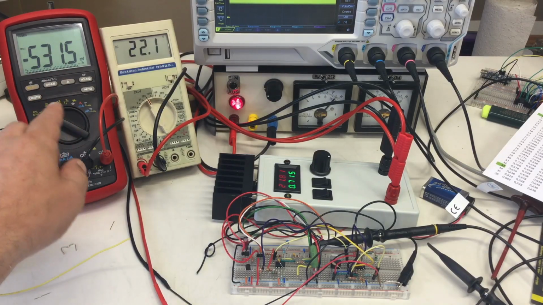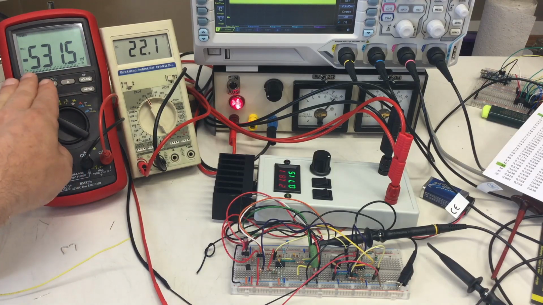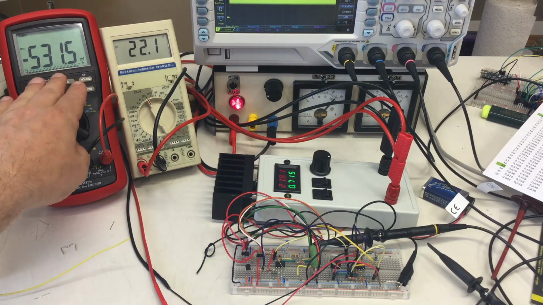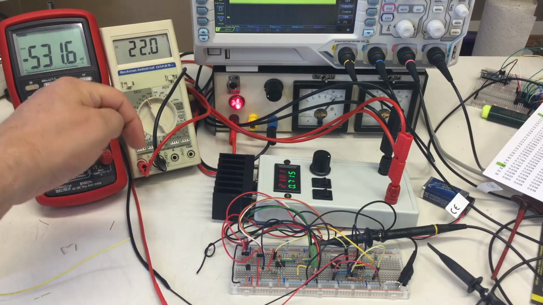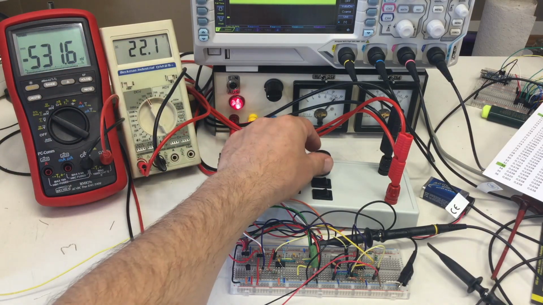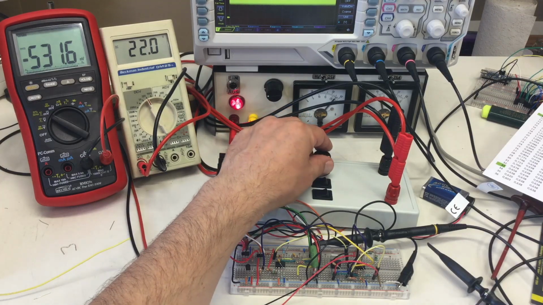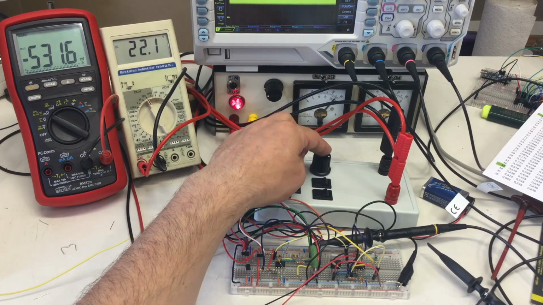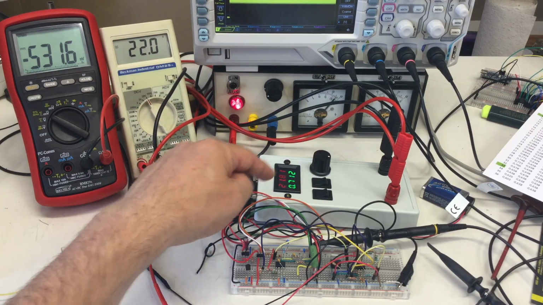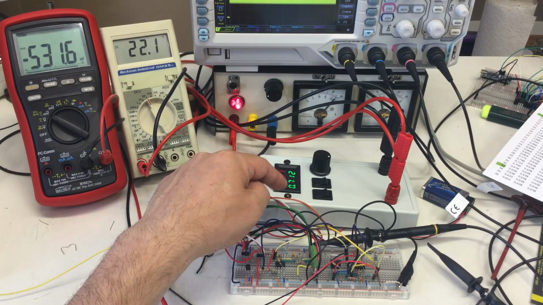The voltage drop across the diode is indeed only 531 millivolts, so we are a little bit too low there. I have the pot at the full counterclockwise position, so the maximum voltage on our current regulation circuit.